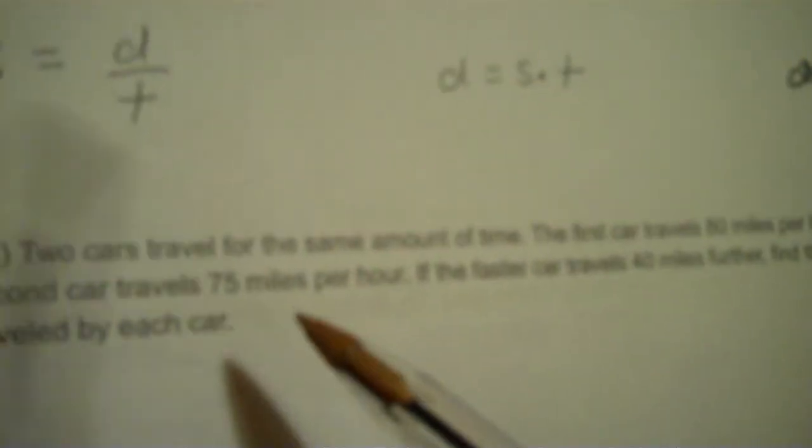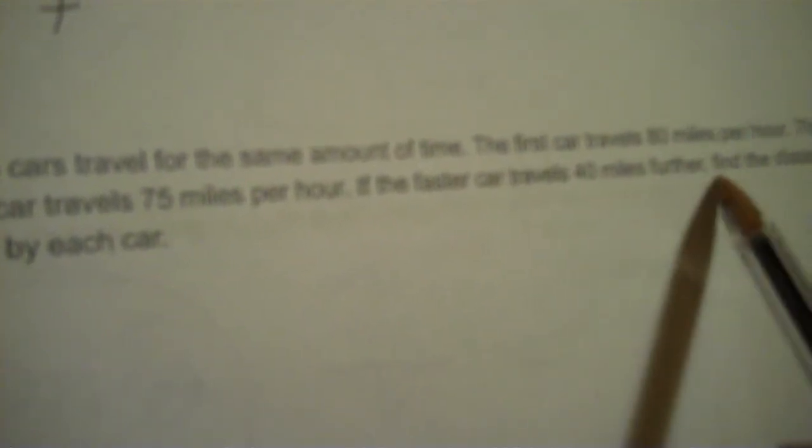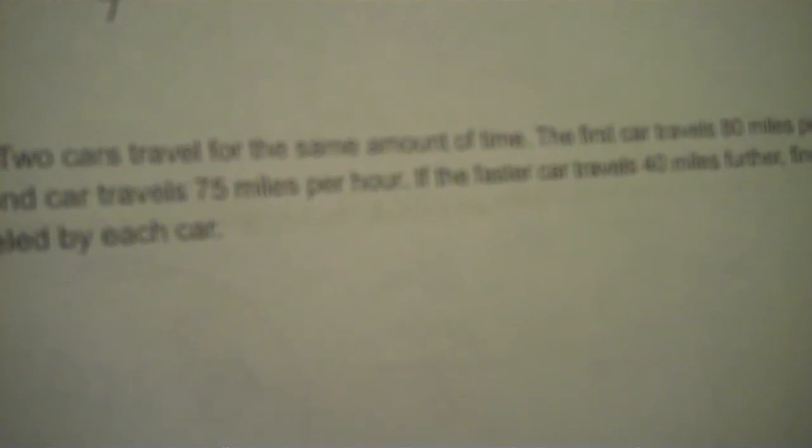Okay, last one. Two cars travel for the same amount of time. These are up there for a reason. You don't need all of them, but they're there. The first car travels 80 miles per hour. The second car travels 75 miles per hour. The faster car travels 40 miles further. Find the distance traveled by each car.